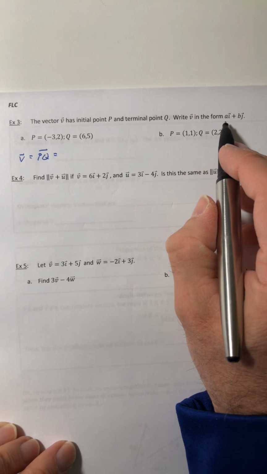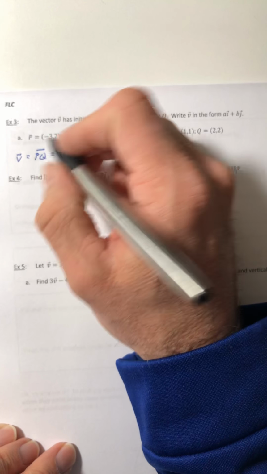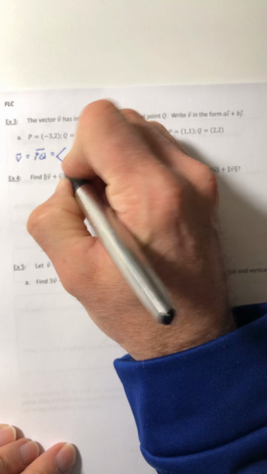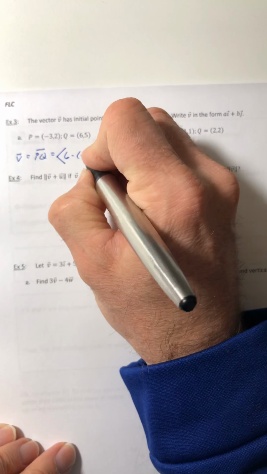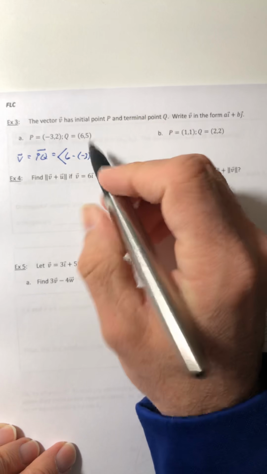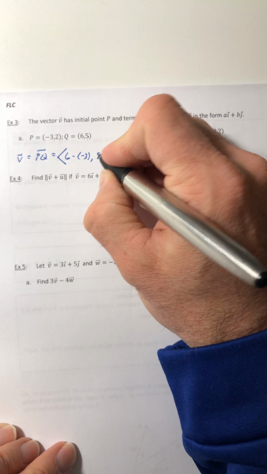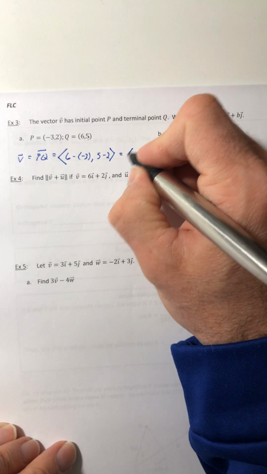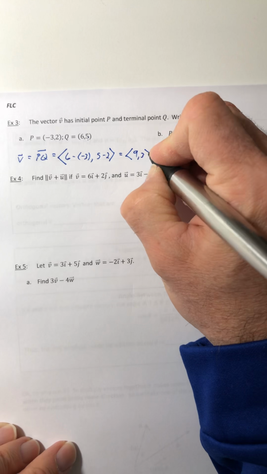And it wants you to write it in the form ai plus bj. Just for practice, we're going to put it in algebraic form as well, so you can see that. It'd be 6 minus a negative 3, and then for the y's, 5 minus 2. So the algebraic vector would be 9, 3.